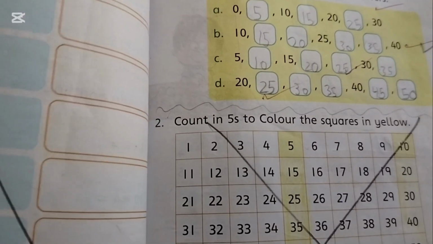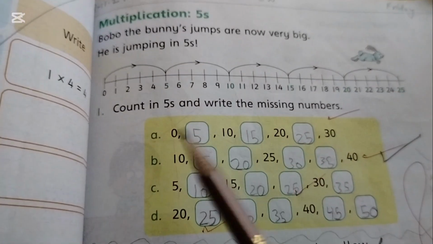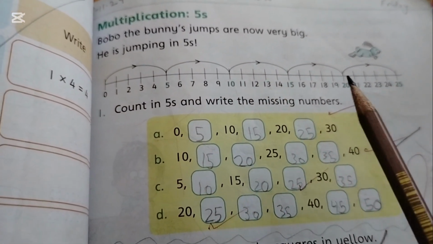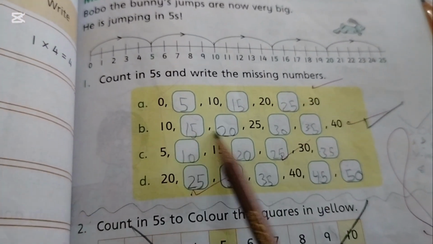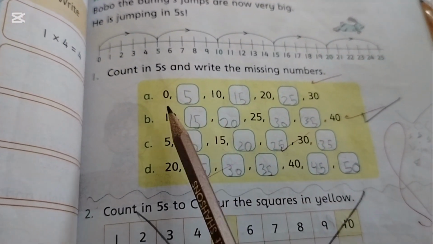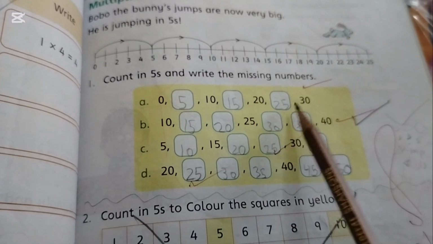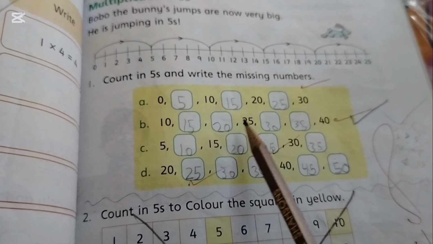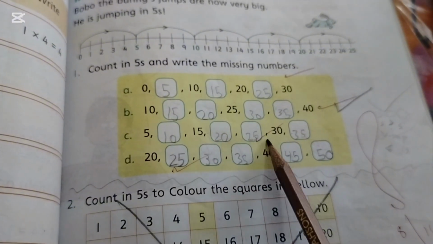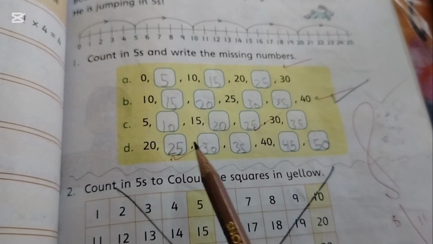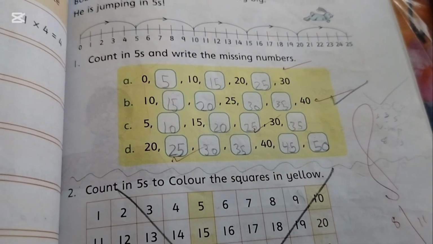Moving on to the next page, we see that multiplication by 5 means jumps on number 5: 0 5 10 15 20 25. We complete all the tables: 0 5 10 15 20 25 30, 10 15 20 25 30 35 40, 5 10 15 20 25 30 35, 20 25 30 35 40 45, and then 50. So we move on to the next page.